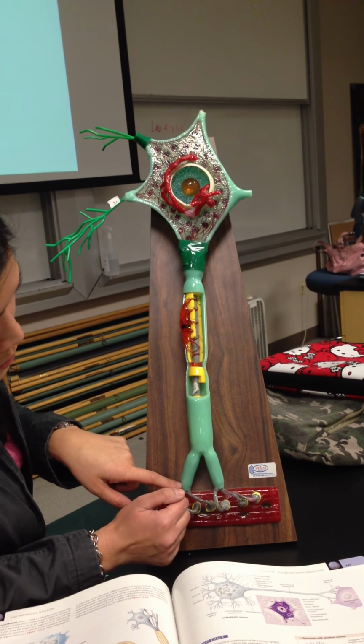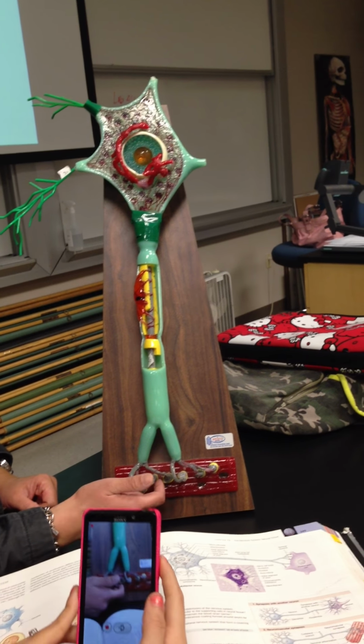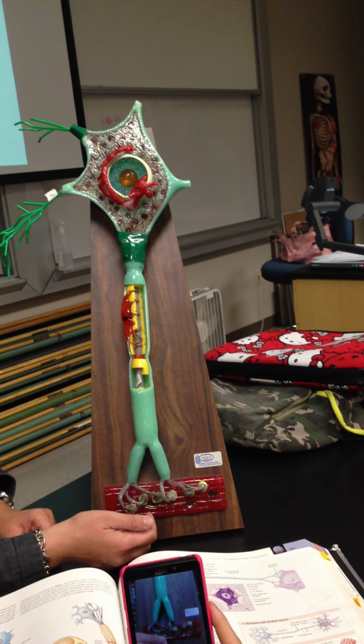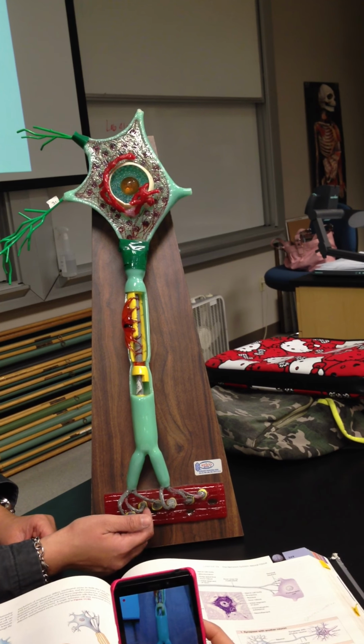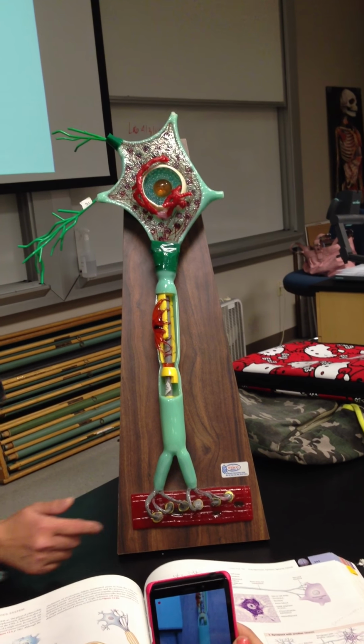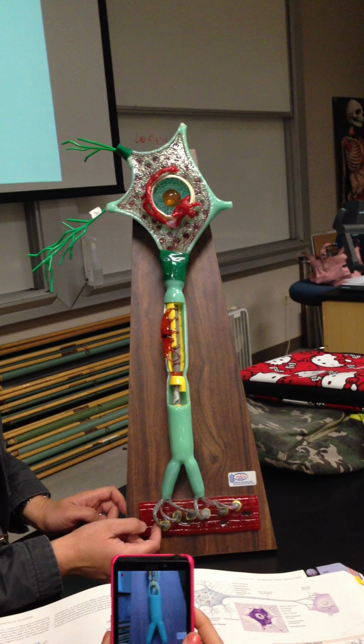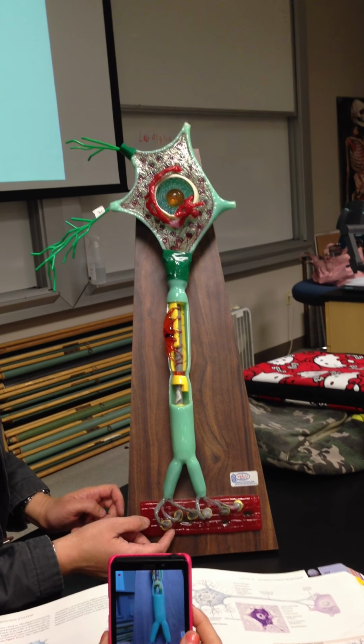And then here we see the terminal buttons, and this is where your neurotransmitters will basically be released, and then it's going to stimulate the muscle. Specifically, the neurotransmitter released here is acetylcholine, which I think we mentioned before.